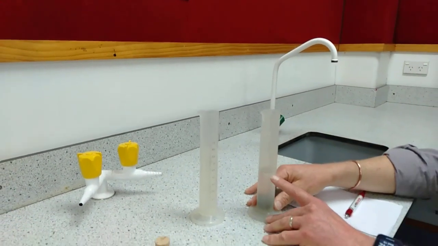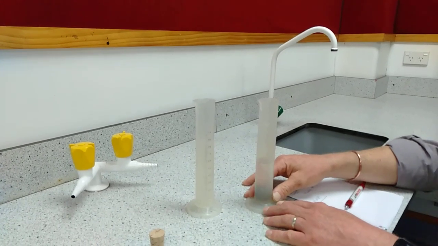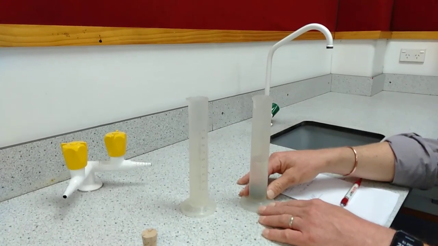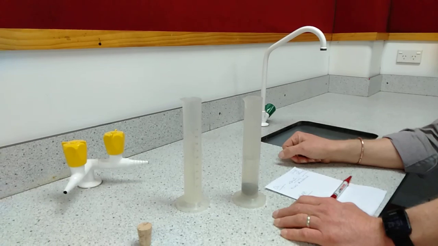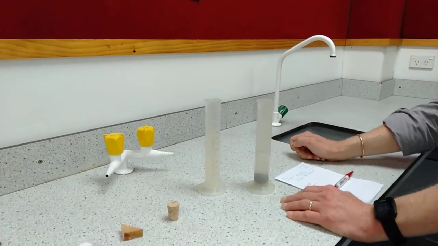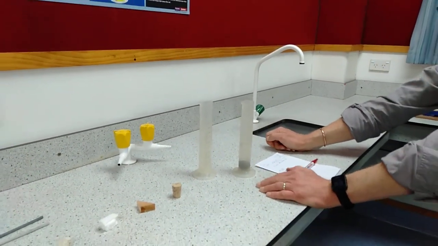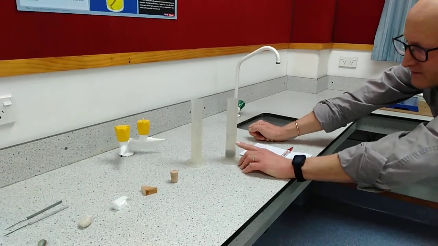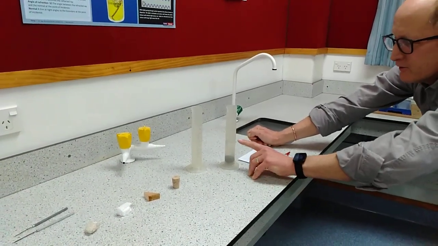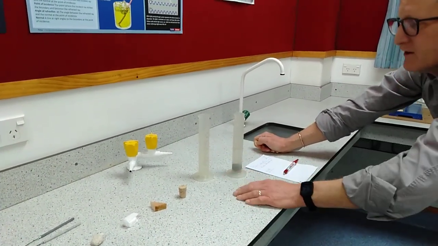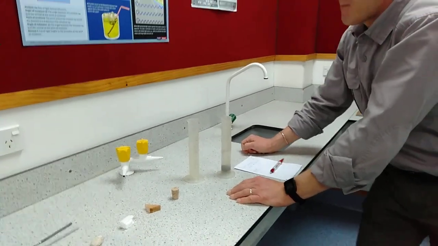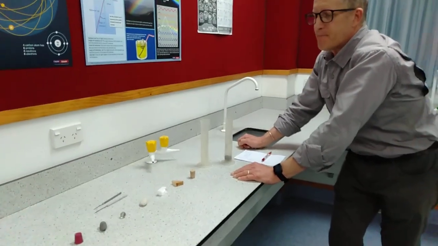We have water plus lead, and it measures 55 milliliters. We can then calculate the displacement of the water by the lead as 5 milliliters. It is 55 minus the 50 for the water that we originally had.